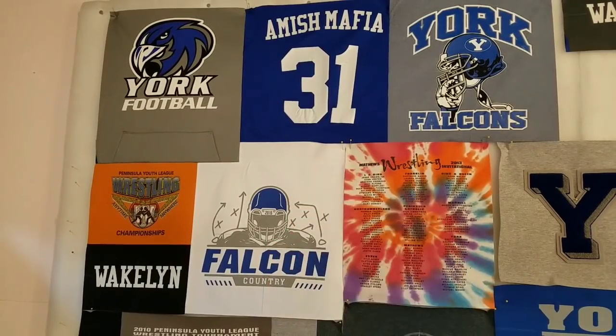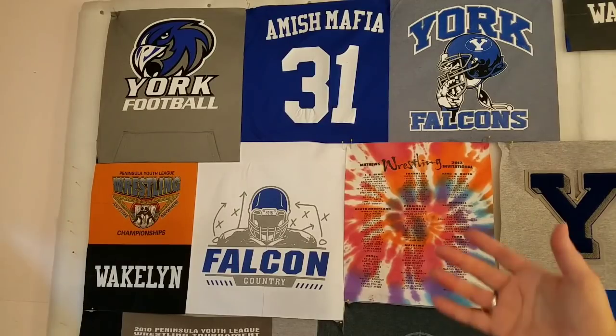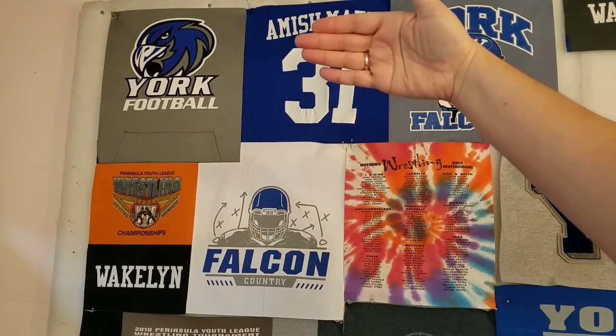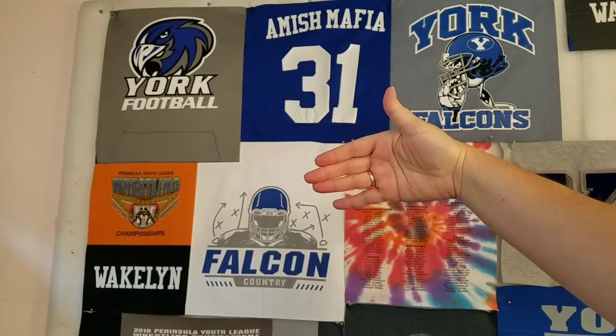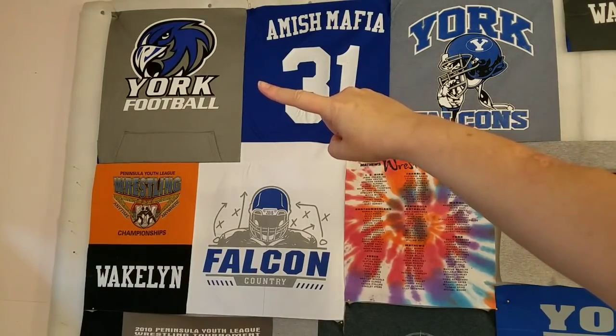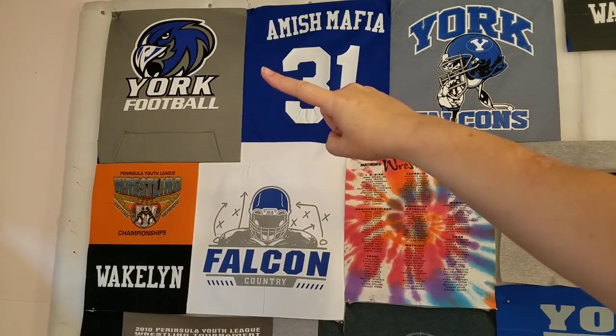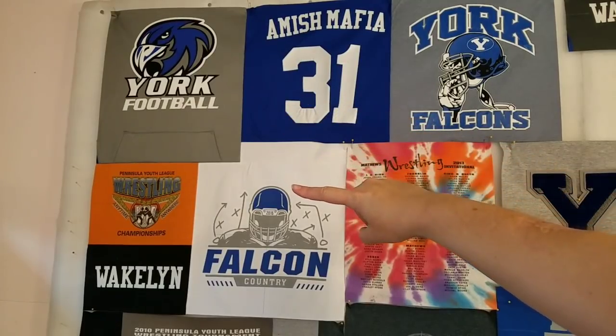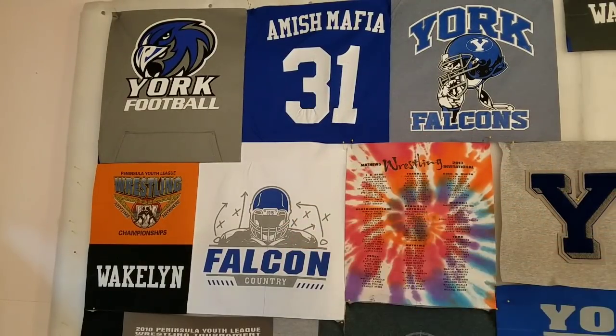Hello everyone, Lisa with Lisa Cape and Quilts here, and today I'm going to do a short video on how I achieve the illusion that a t-shirt block is overlapping on your quilt. See this gray block up in the top left hand corner? It looks like it's sitting on top of this white block here.